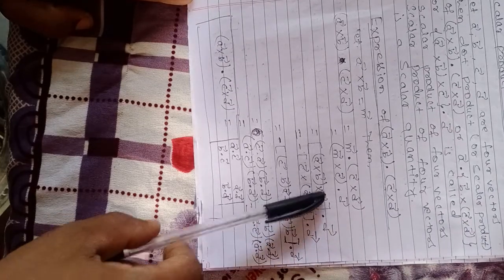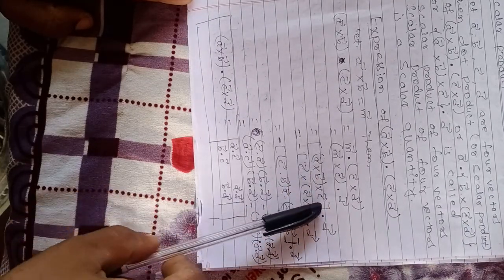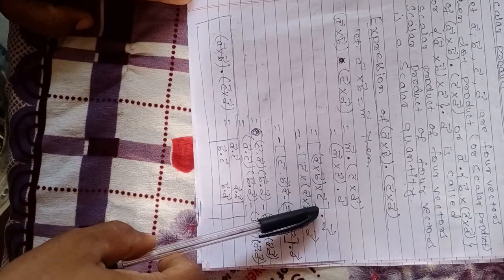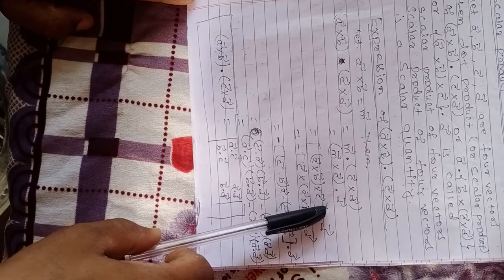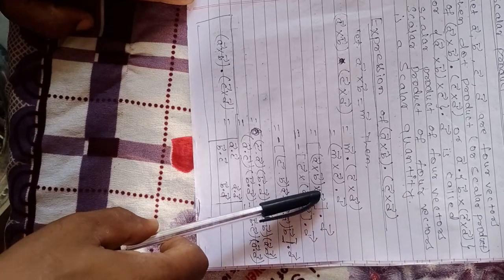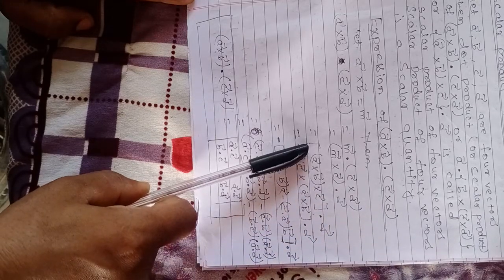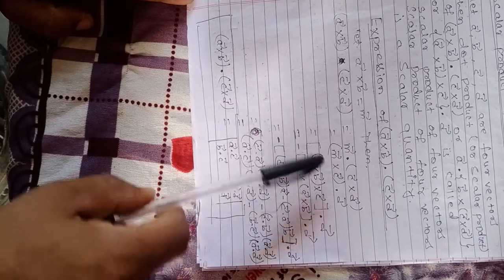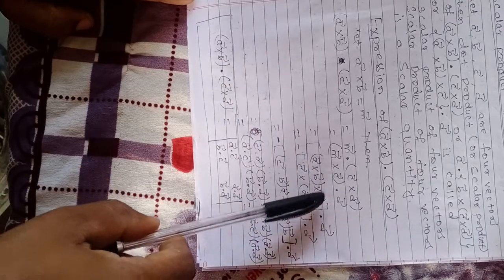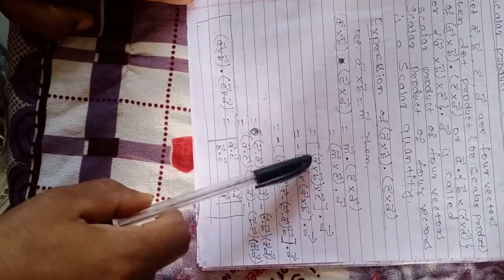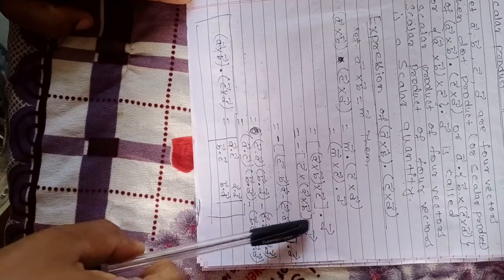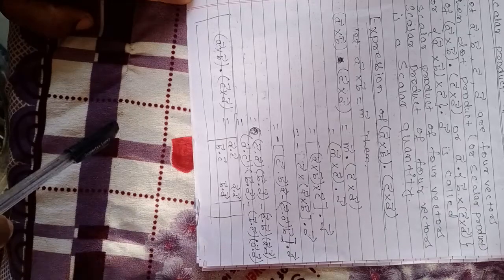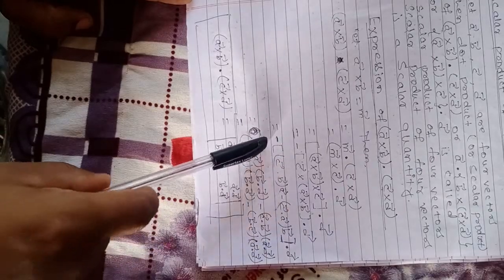This is actually a product of three vectors, the vector triple product, but in the formula this single vector should be in the front. So interchange this one. Obviously in the vector product, if you interchange, the sign will be negative, so minus c vector cross a vector cross b vector as it is, and dot d vector as it is.